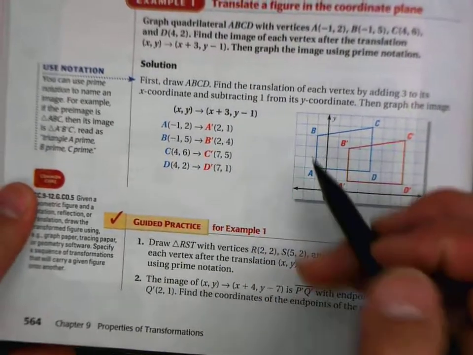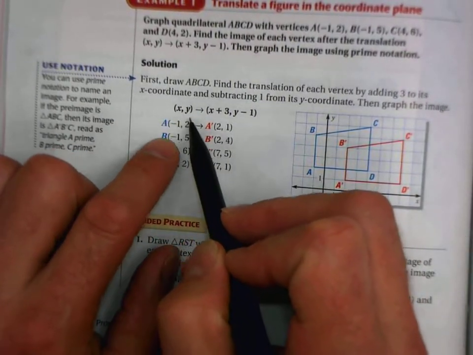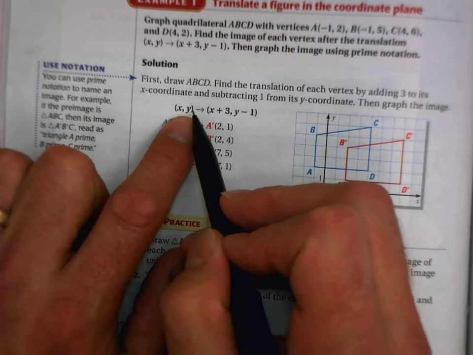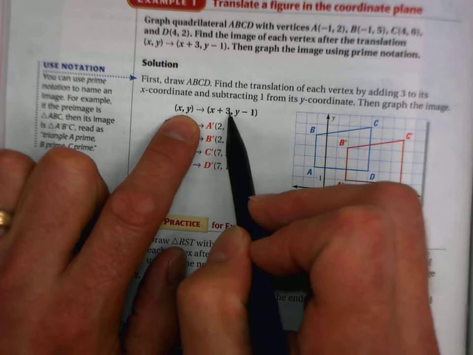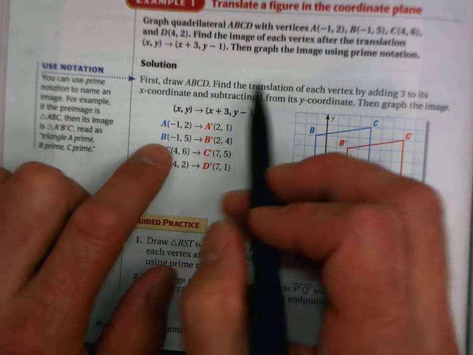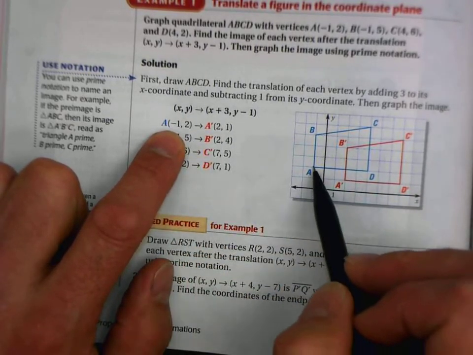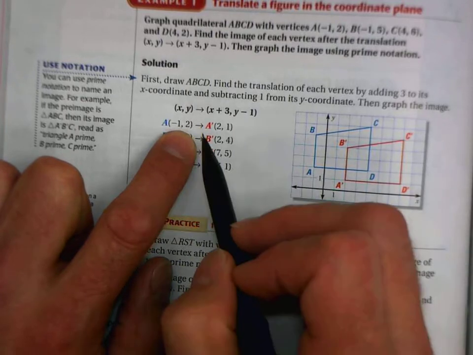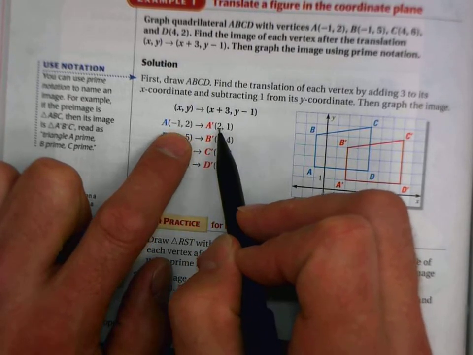And mathematically, we use a rule of transformation. So x comma y, whatever x and y are, they become transformed to x plus 3 comma y minus something, for this particular translation. So for example, A, that is at the coordinates of -1 comma 2, is transformed to A prime, which is 2. Now where did they get that 2 from?